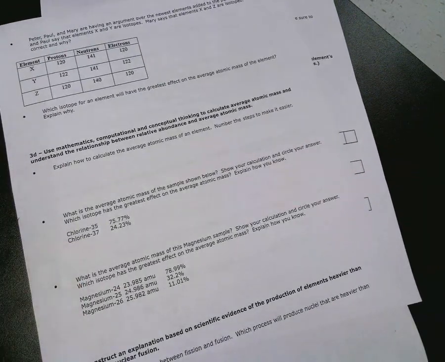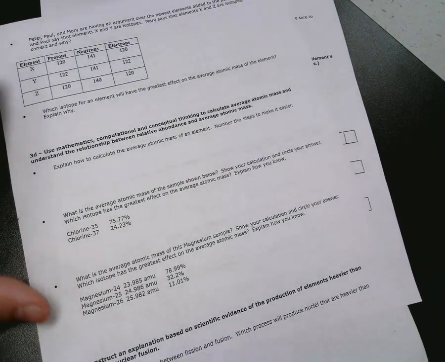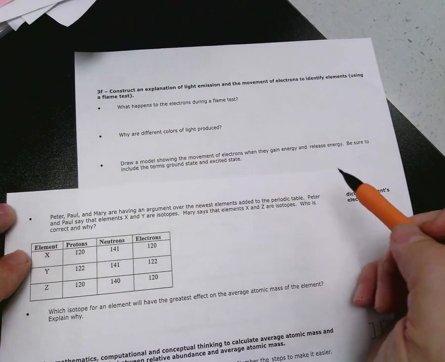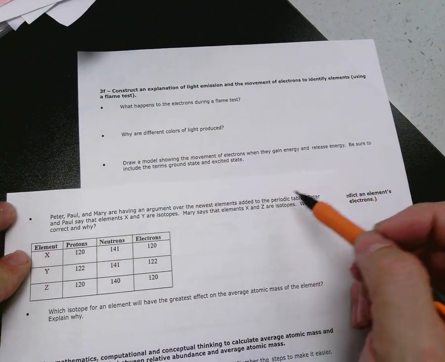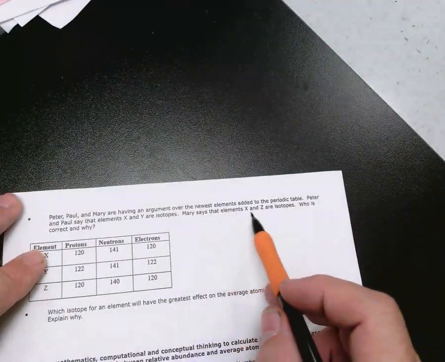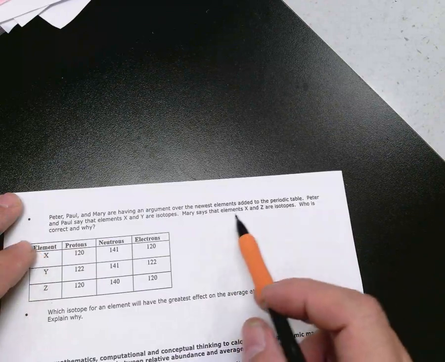All right, here we go. Peter, Paul, and Mary are having an argument over the newest elements added to the periodic table. Peter and Paul say that elements X and Y are isotopes. Mary says that elements X and Z are isotopes. Who is correct and why?